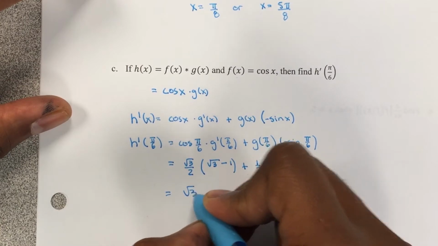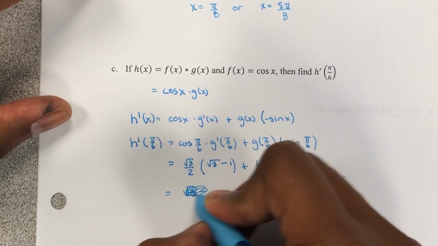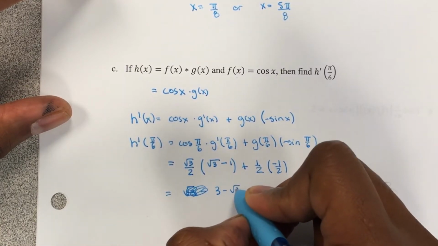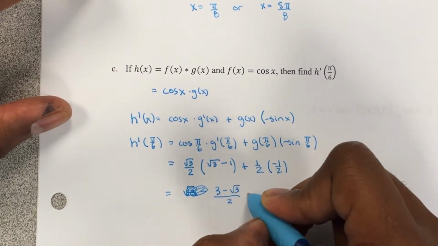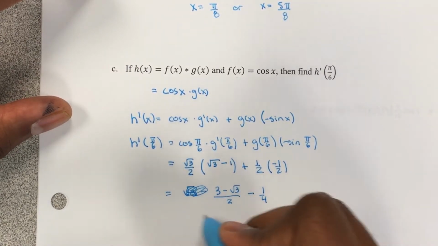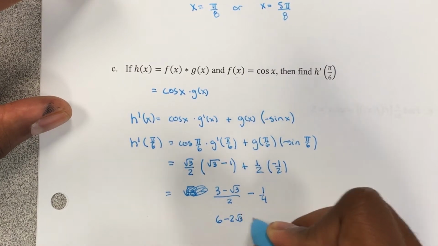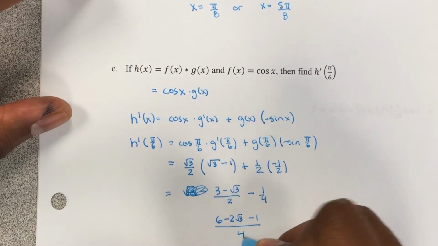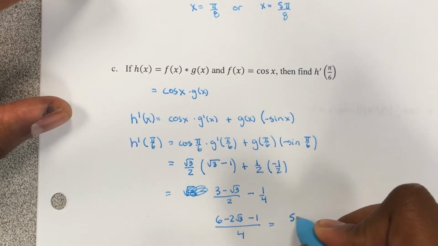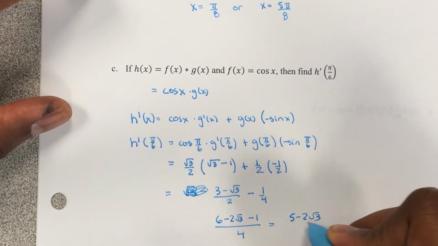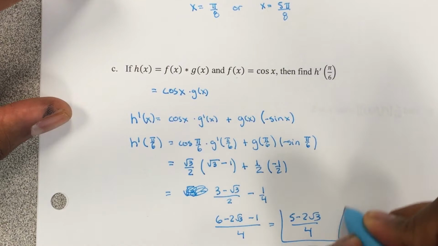So we get 3 minus the square root of 3, all divided by 2, minus 1/4. And if we simplify this, we get 6 minus 2 root 3 minus 1 all over 4, which ultimately simplifies to be 5 minus 2 root 3 over 4.